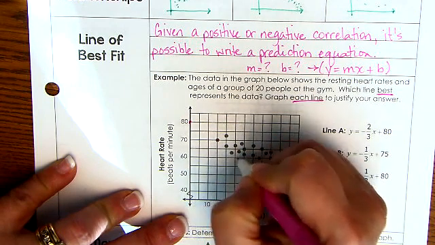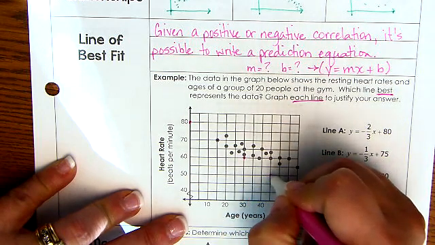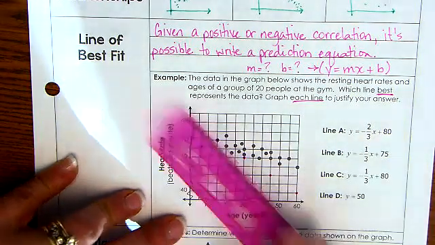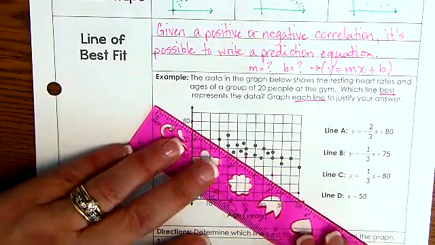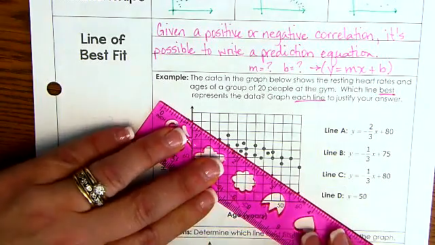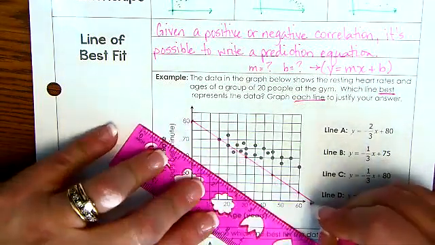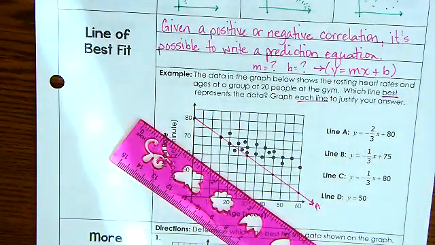Down 2 to the right 3, down 2 to the right 3, down 2 to the right 3. And now I connect the dots and I draw my line. And this is A. Do each one in a different color to help you to see.